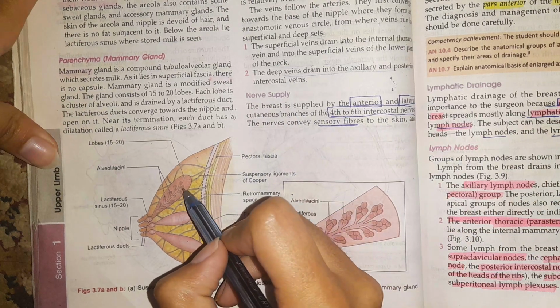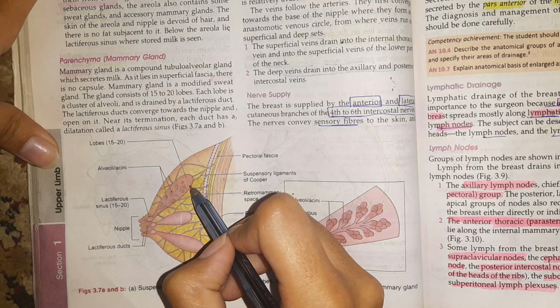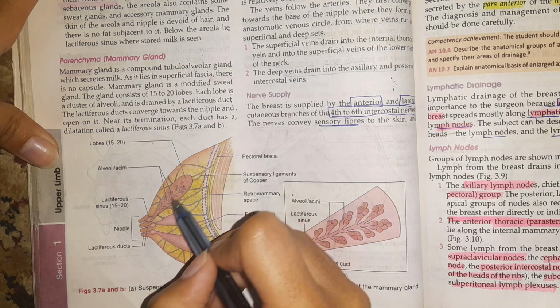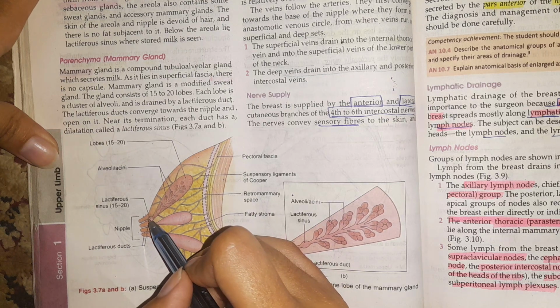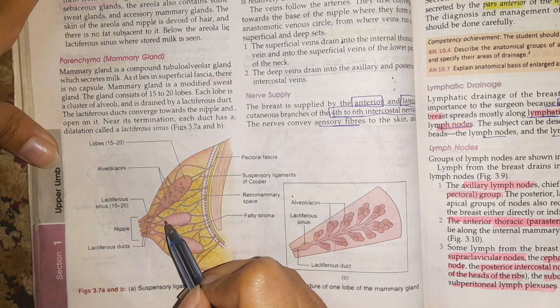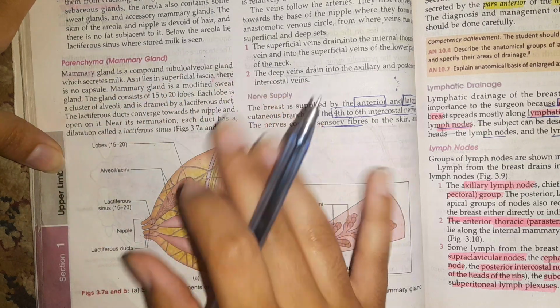So these are tubulo-alveolar glands having 15 to 20 lobes. Within the lobes, there are alveoli or acini, and they open into the lactiferous sinuses. Sinuses, the collection point, drain into the lactiferous ducts. Simple as that. The parenchyma region is complete.